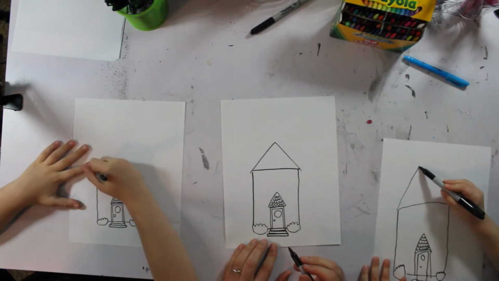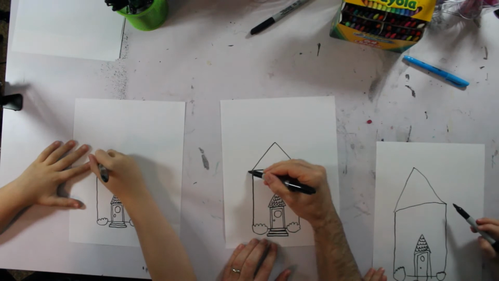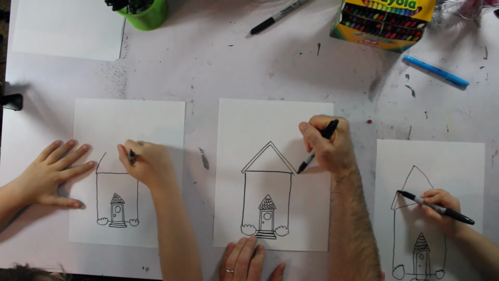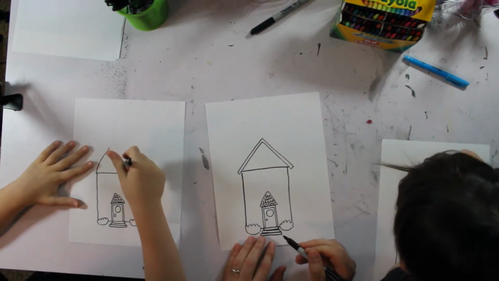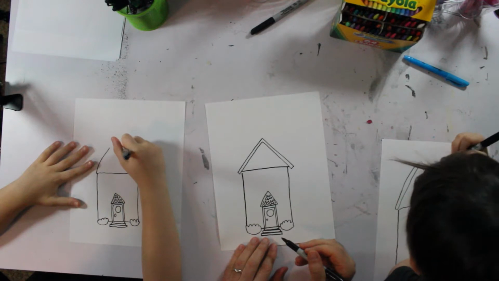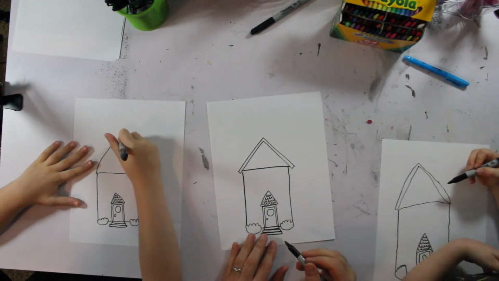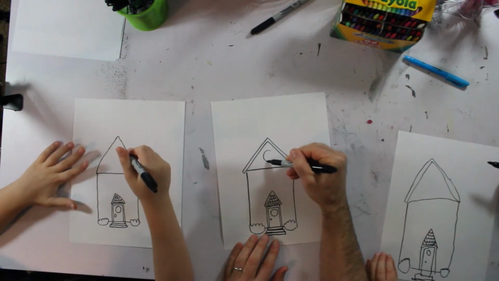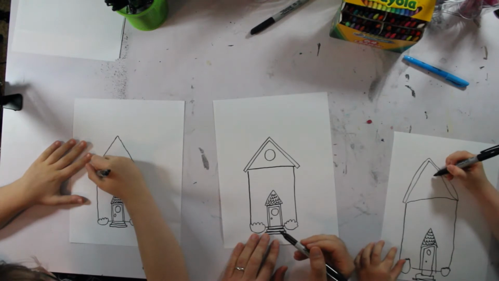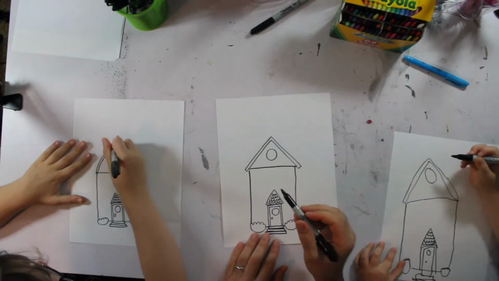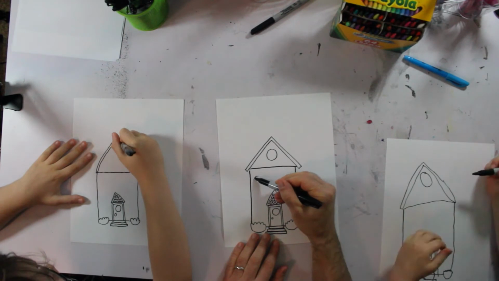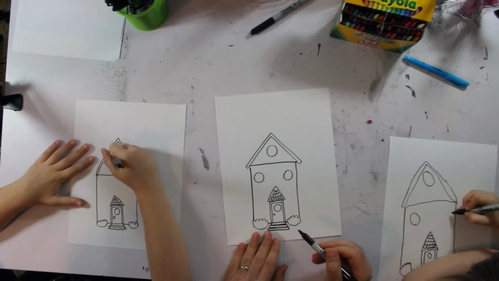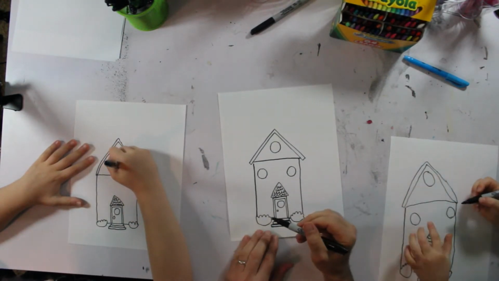You don't have to go up too tall. There you go. And then we're going to do another upside down V shape. I kind of have to make mine tall because it's a little bit too wide. That's okay. And then in the center of that, we're going to draw another circular window. And then we're going to draw two more. It looks like eyeballs.